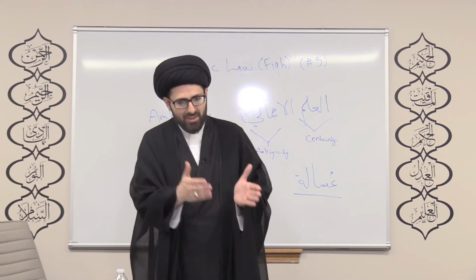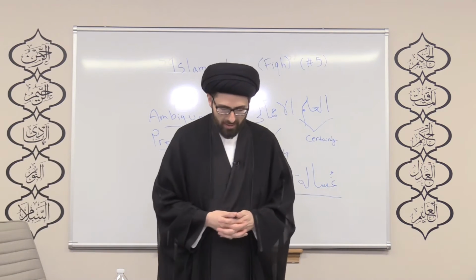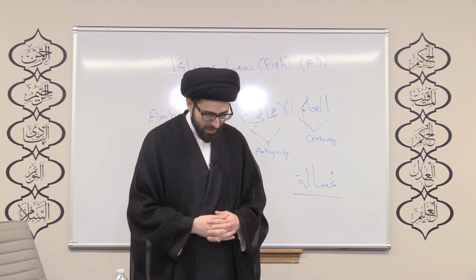So what's the proof that we can reuse water that we used for wudu? I can use that same water to do wudu again. A hadith from the Imam, peace be upon him, under the heading: water that has been used in wudu and ghusl. قال الإمام عليه السلام: كان النبي صلى الله عليه وآله إذا توضأ أخذ ما يسقط من وضوئه.